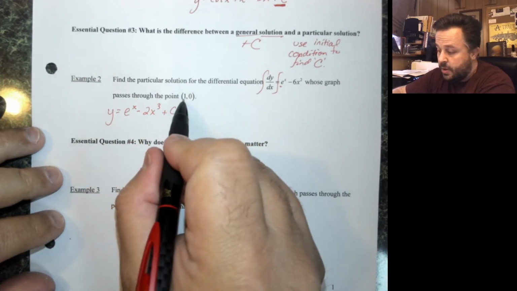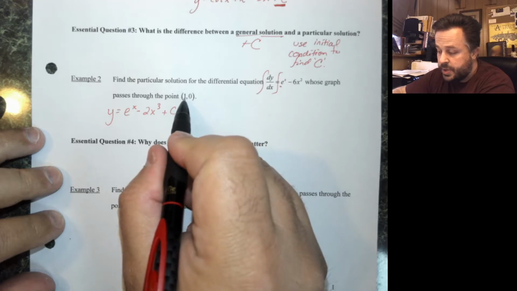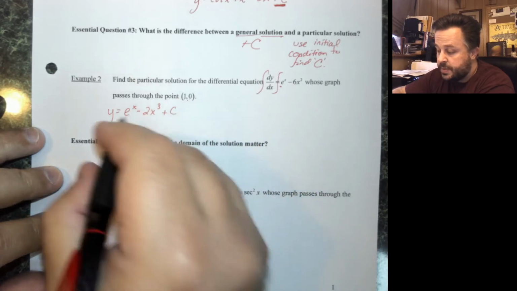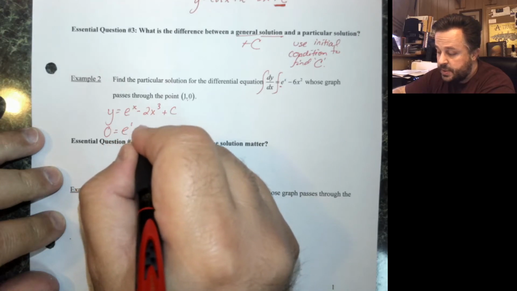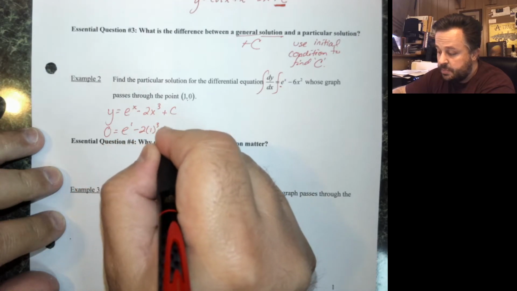Now I'm going to let my x go to 1, my y go to 0. So I end up getting 0 equals e to the 1 minus 2 times 1 cubed plus c.